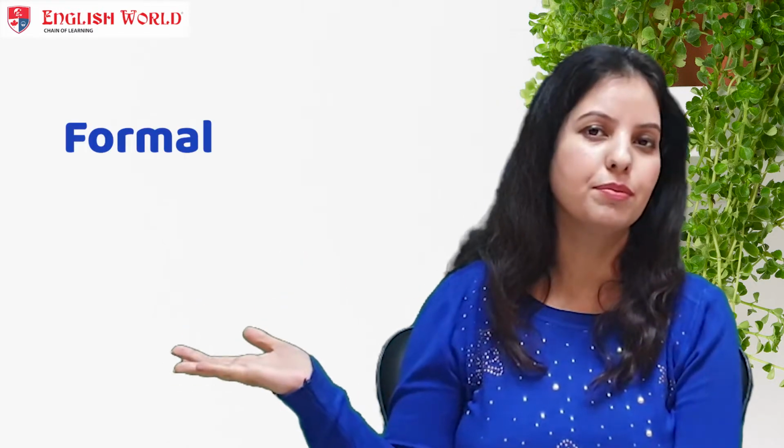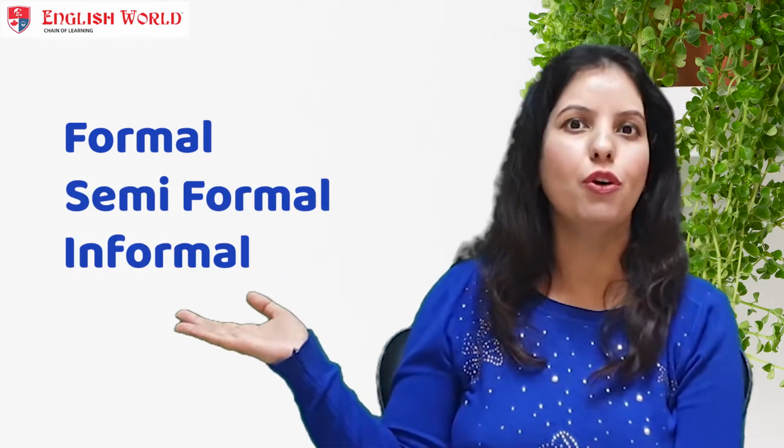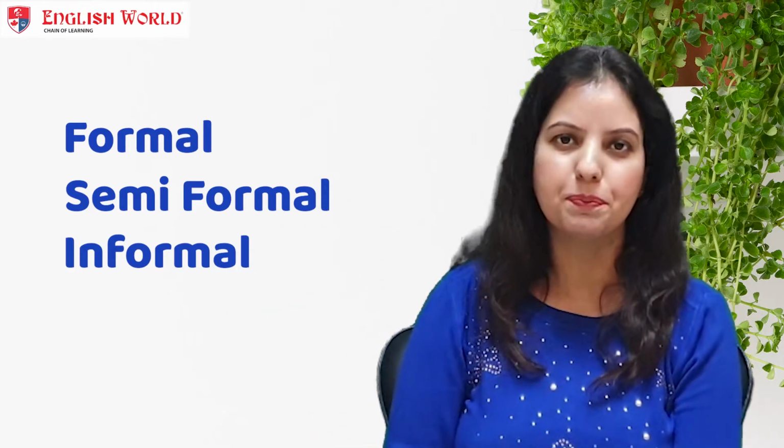To understand how to write a perfect letter, you must consider that all letters are not the same. Yes, letters can be divided into three types. It can be formal, semi-formal, and informal.